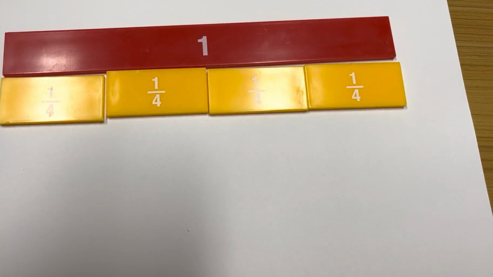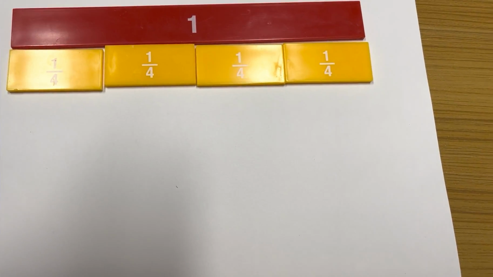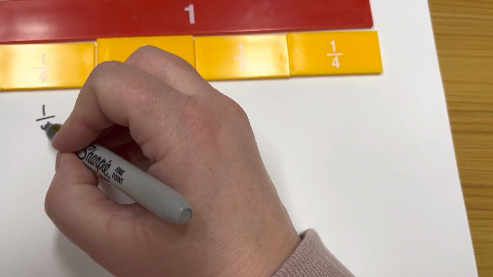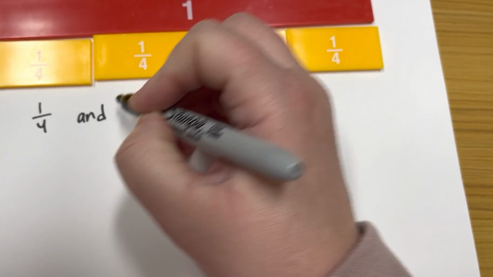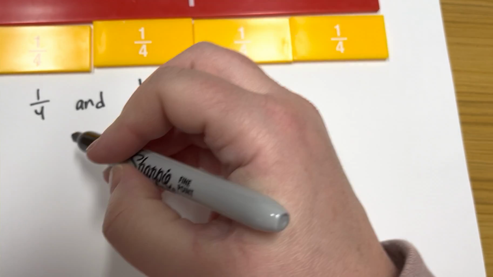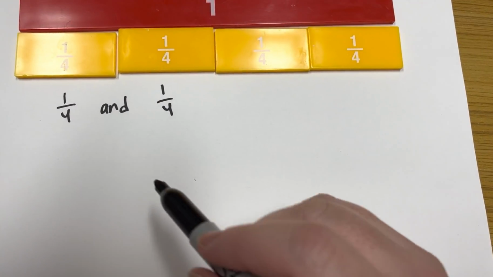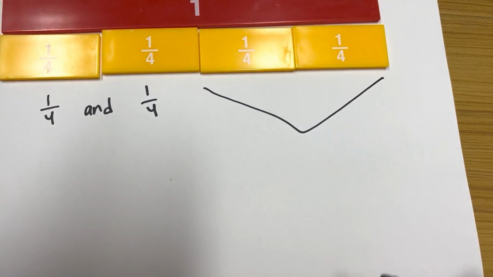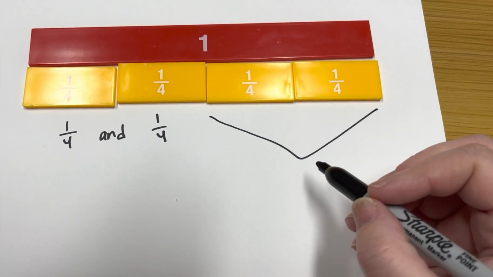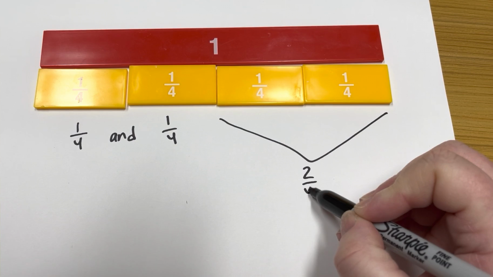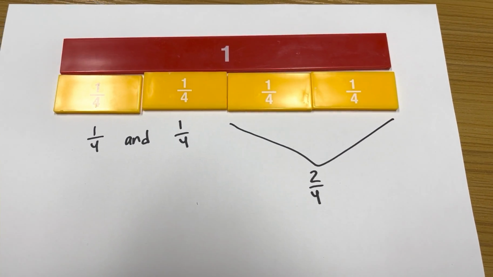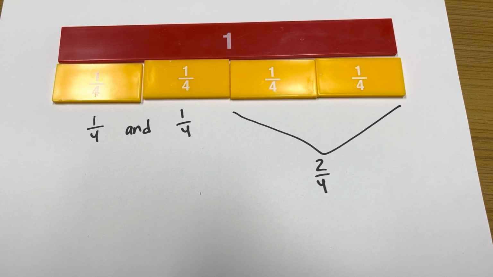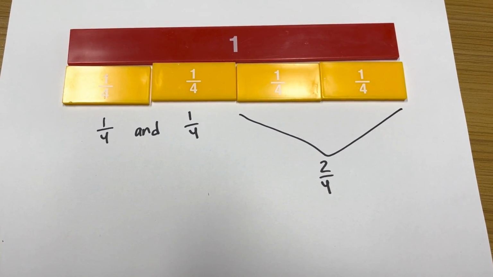If I'm writing out, adding in the abstract along with the concrete and pictorial here, I'm going to know that 1/4 and 1/4 equals 2/4. So if I ask, what's the distance or how much is this section, or what fraction is represented, I know that 2/4 is represented here. So again, this is the way I might look at those fraction tiles as a concrete tape model.